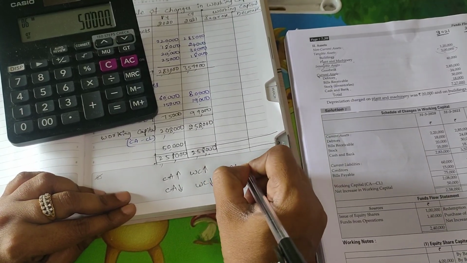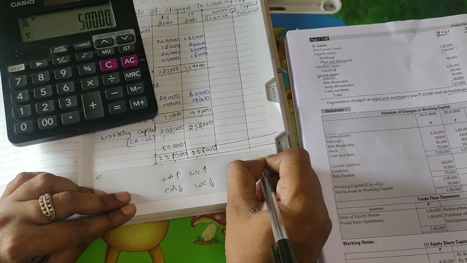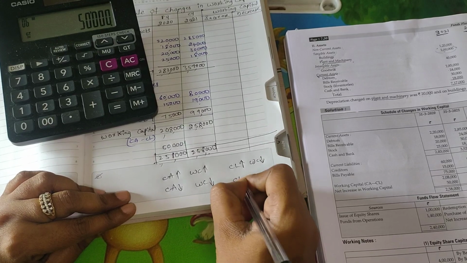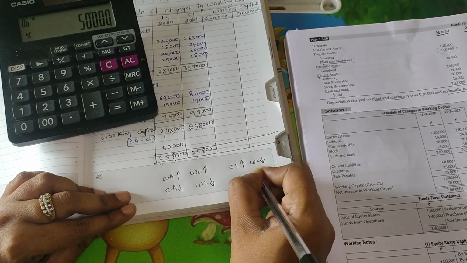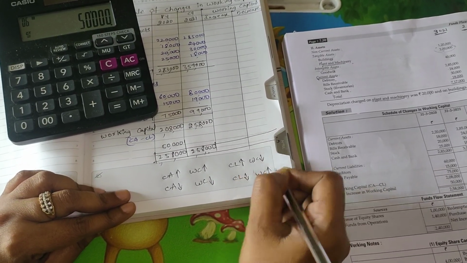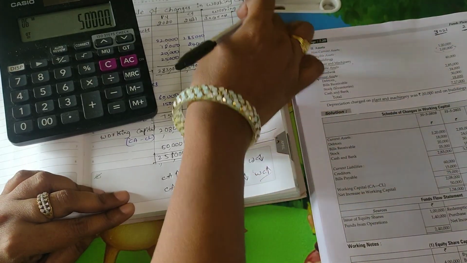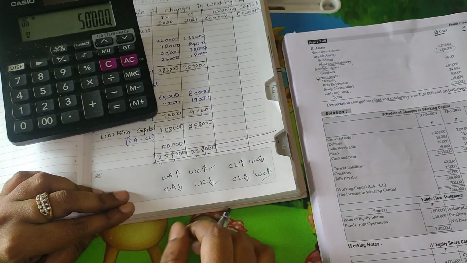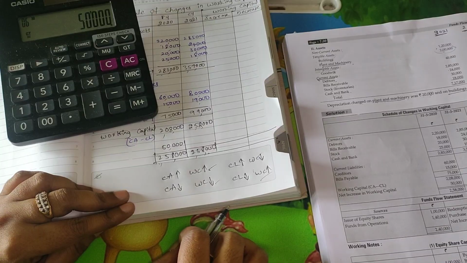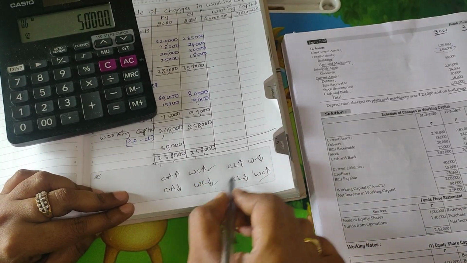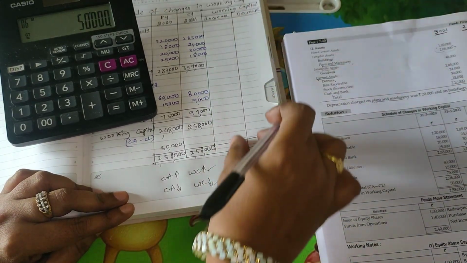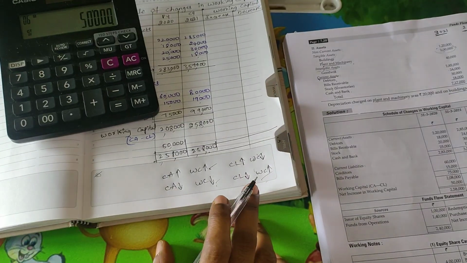Current liabilities increase, working capital decrease, opposite direction. Current liabilities decrease, working capital increases. So follow these 4 rules while calculating these 4 columns.